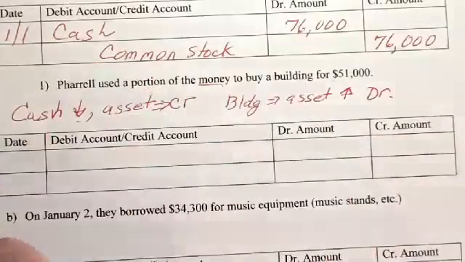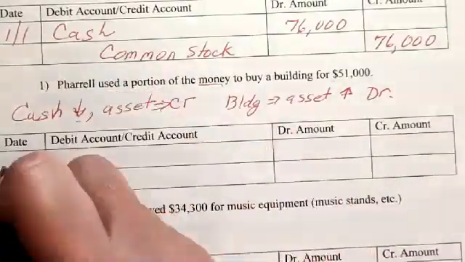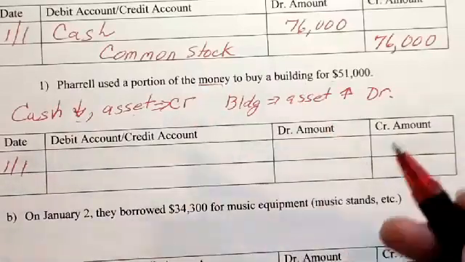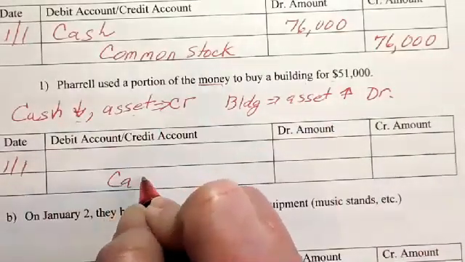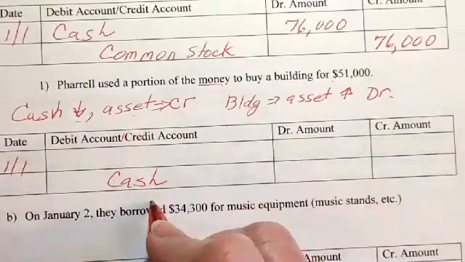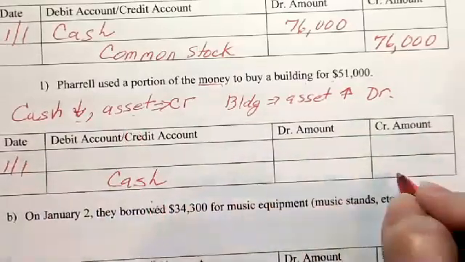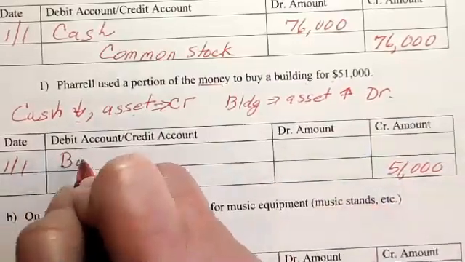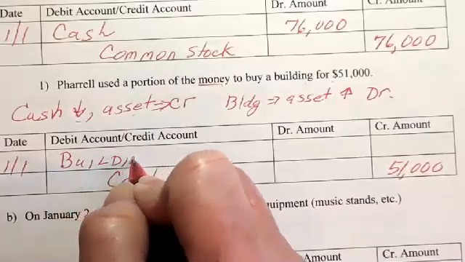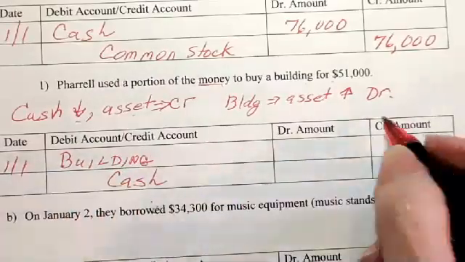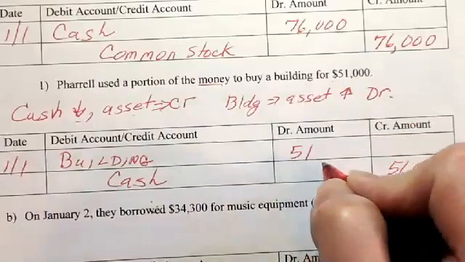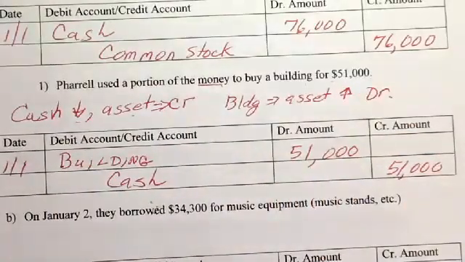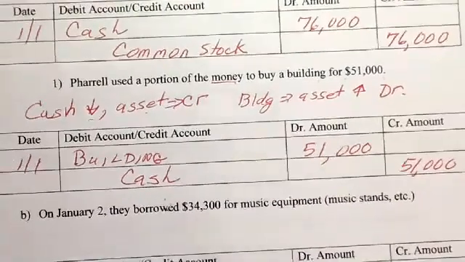I didn't give myself a date. We'll say this was on 1-1 as well, since that's kind of indented funny. So we're going to take cash and credit that. So that has to go on the bottom line for $51,000. And we get a building for the $51,000. You could start with the building, it doesn't make a difference which one you do first, so you get them all in the right spots.